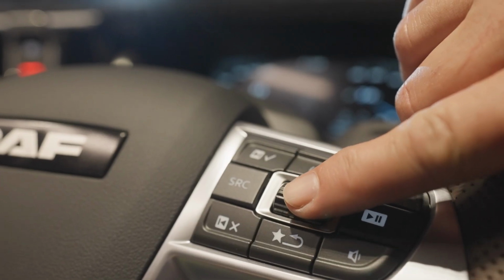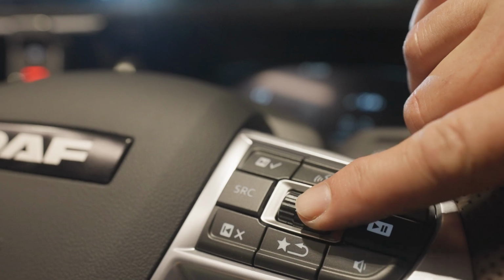The vehicle needs to be parked and the park brake engaged to access some settings in the display. Scrolling the right-hand switch pod will change the display. There are 4 screens available in the driver environment.